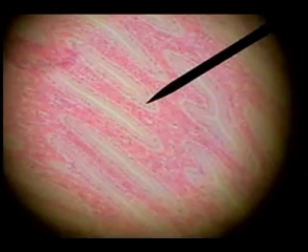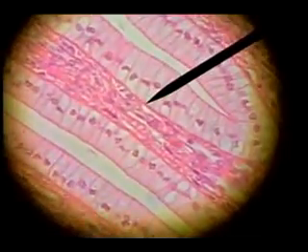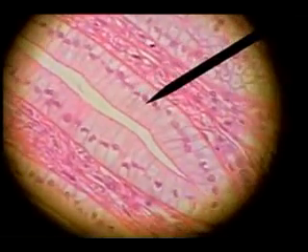If we scan down into the medulla, we see longitudinal cuts of these papillary ducts, and these papillary ducts are lined with columnar epithelium. There's the basement membrane, the lumen of the duct, and all the nuclei lined up in a row. This is distinctly columnar epithelium in the papillary duct.